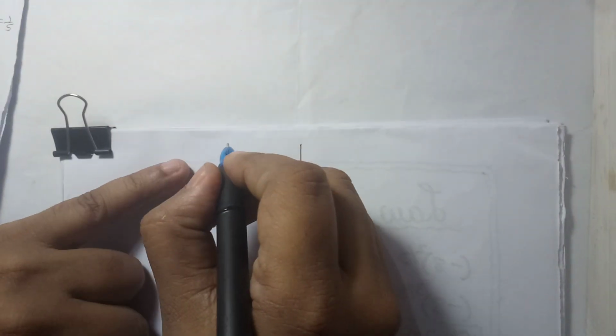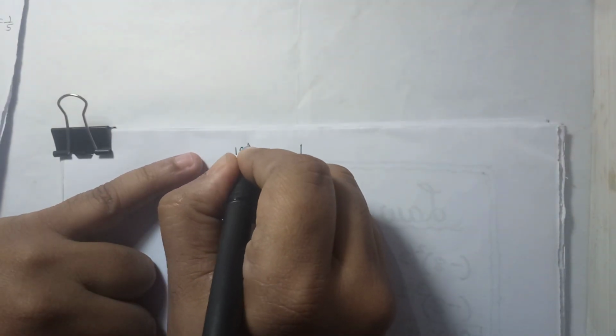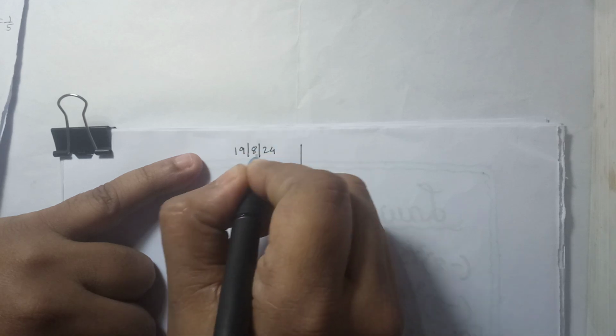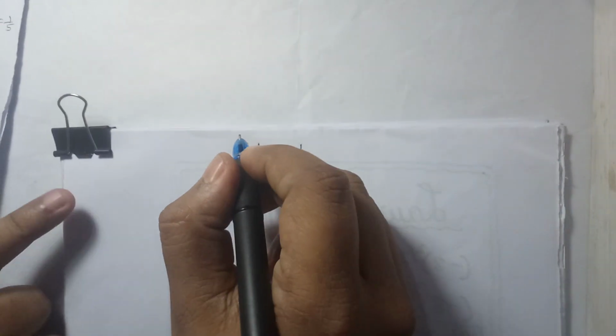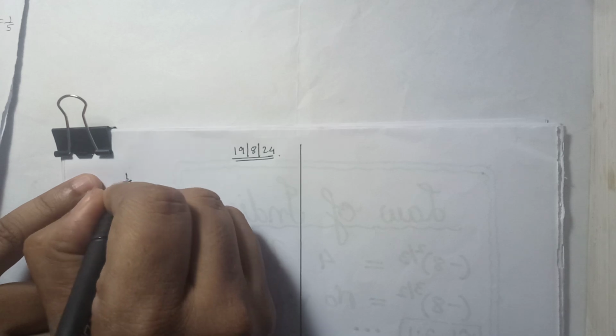Today's date is 19th of August 24. Laws of indices.